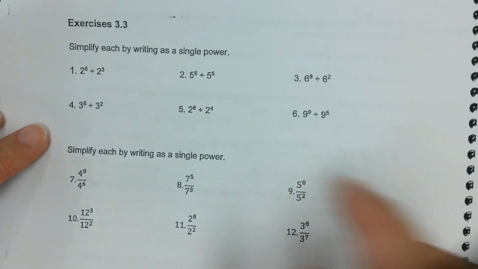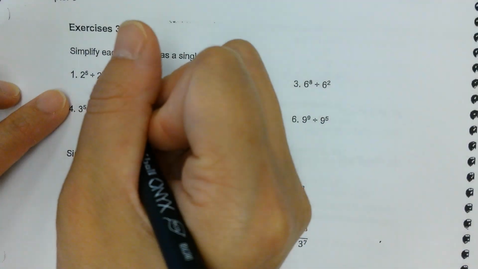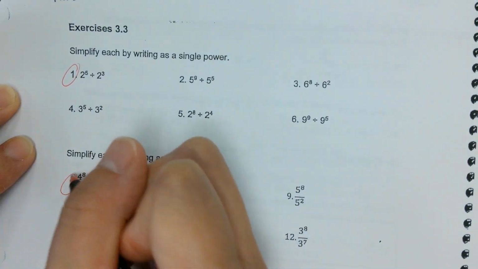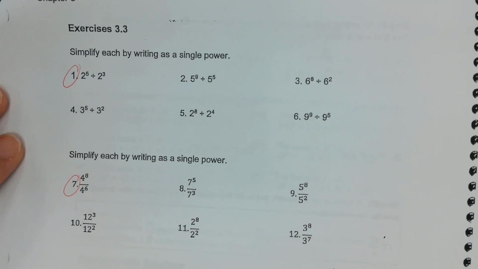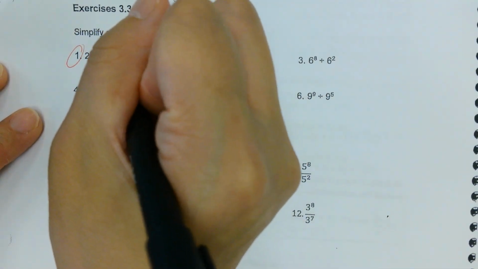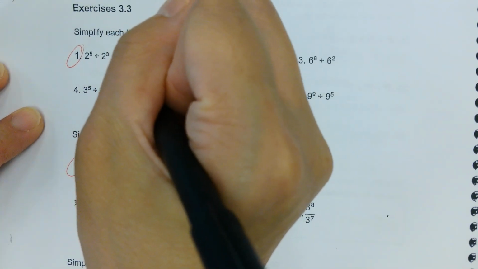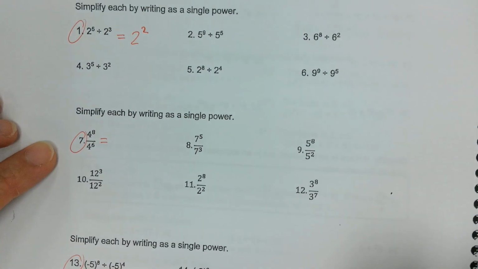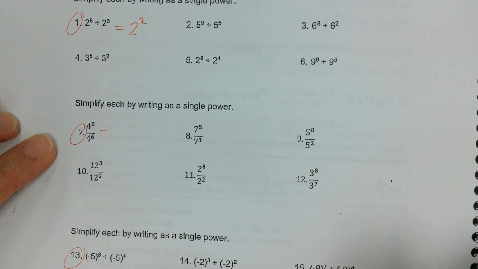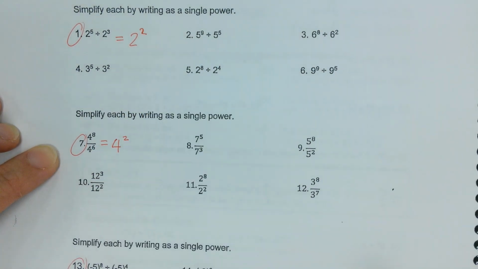So let's just do these 6 real. Okay, let's do just 1, 7, 13, and 19, and then my lesson is done. Okay, who can give me the answer for this one? Number 1, write as a single power. Michaela? 2 to the power 2. Done. Number 7. Petro? 4 to the power 2. That's it. Done.